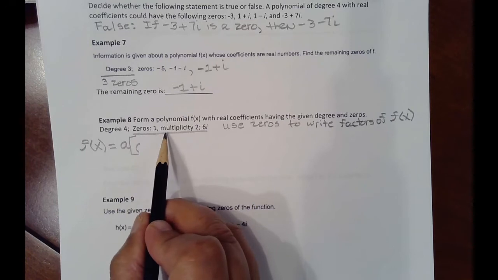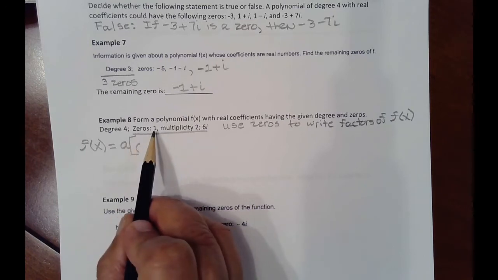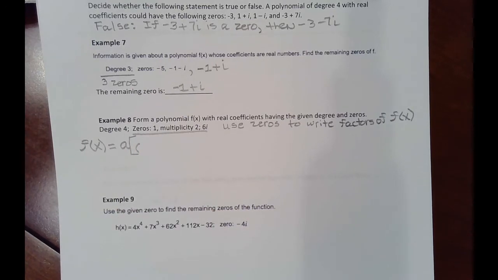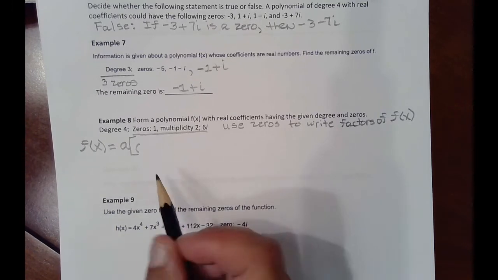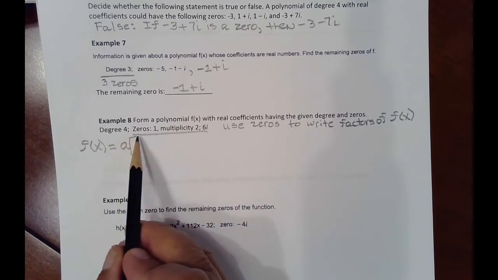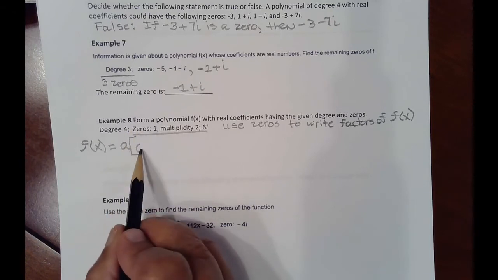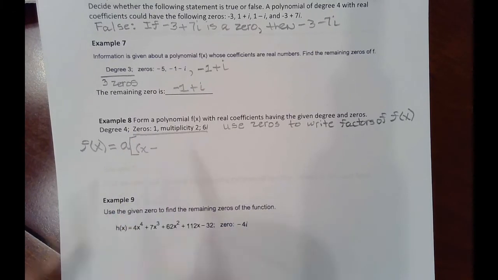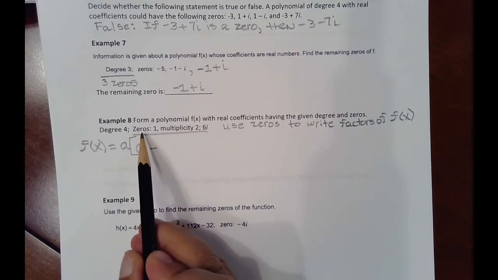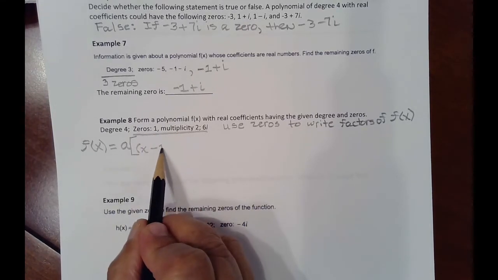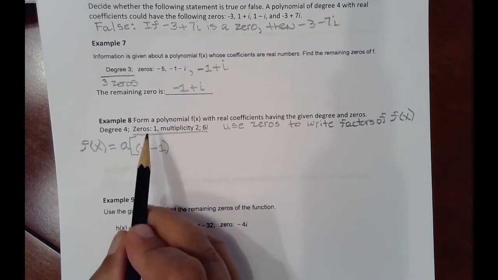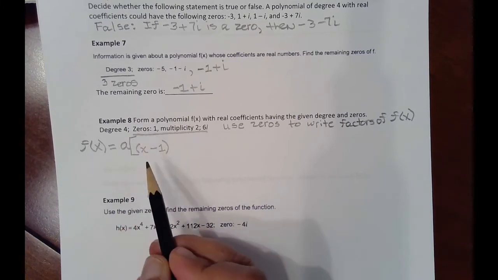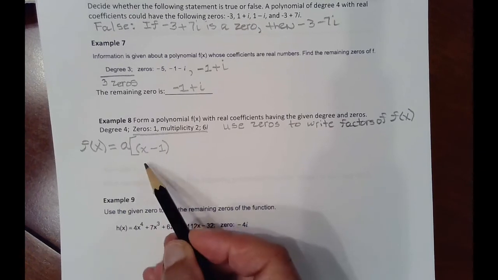So one of the factors, they said one of the zeros is 1. Whatever the zeros are, they appear using the opposite sign when they're in the form of a factor. So if you want to write the factor that corresponds to positive 1, it is x minus 1. Each factor starts with an x, and then it will use the opposite sign as the 0. So this factor corresponds to a 0 of 1. It would actually give you a solution of 1, this particular factor.